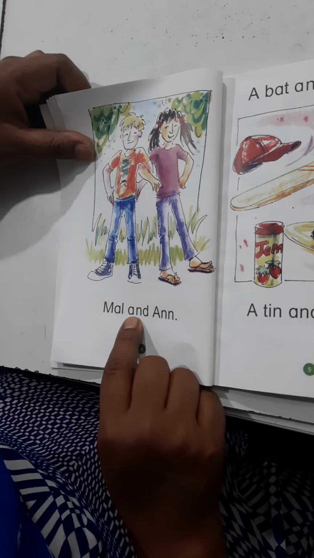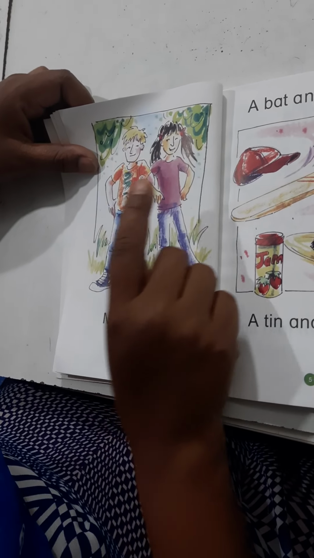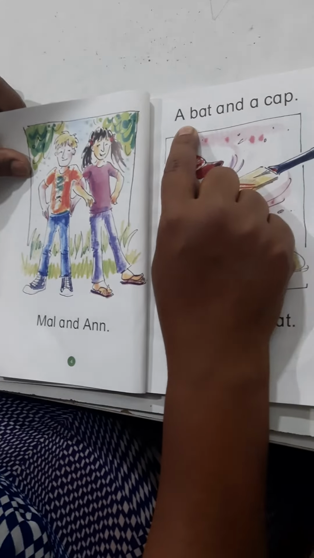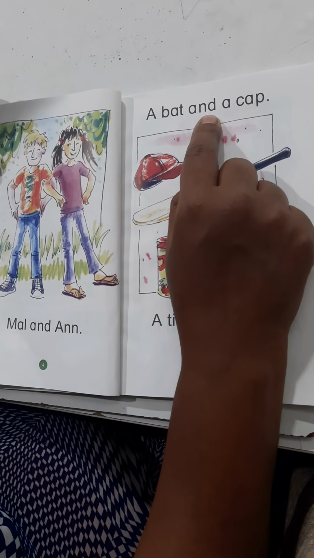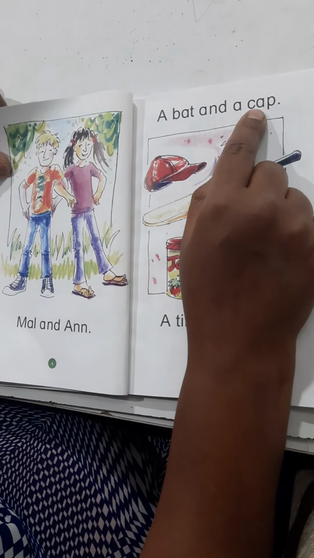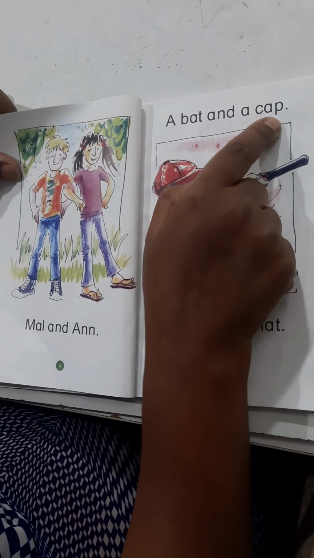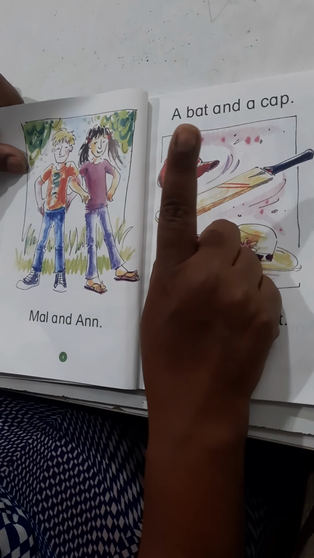Mal and Anne. So this is Mal and this is Anne. Bat, and, cap. So that is a bat and a cap. If you see, there is a single bat and a single cap.